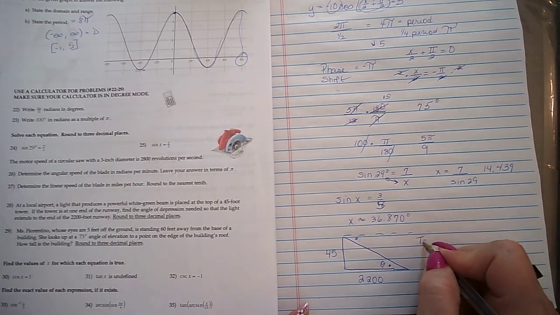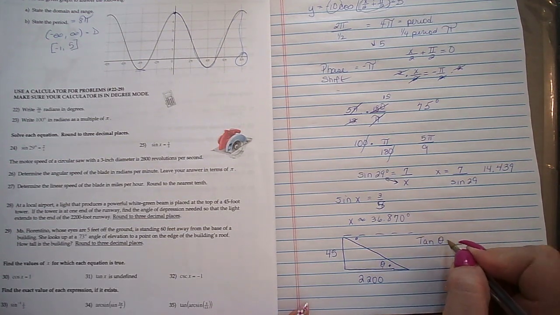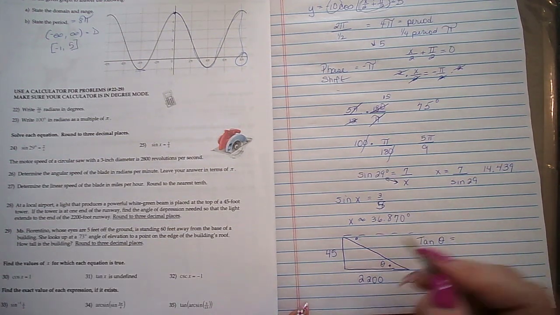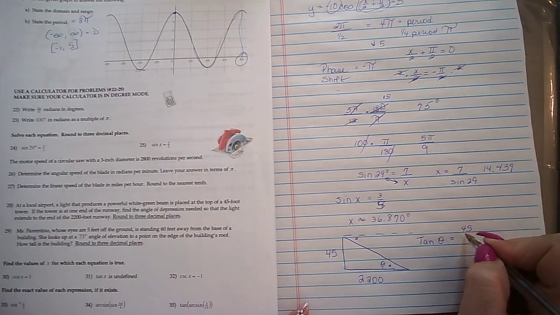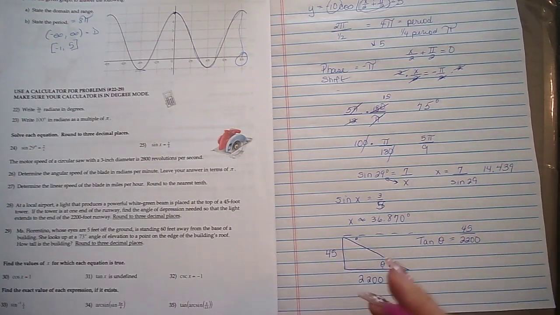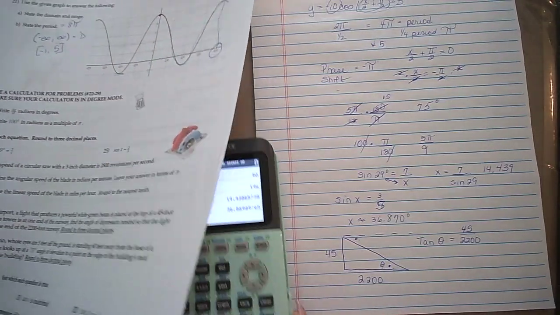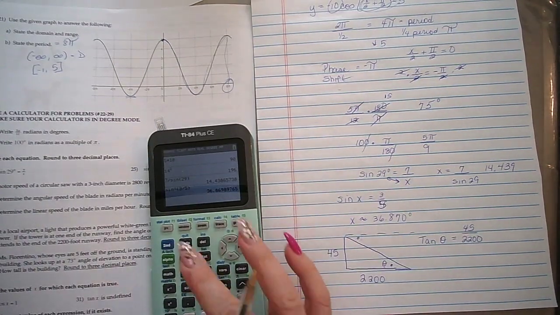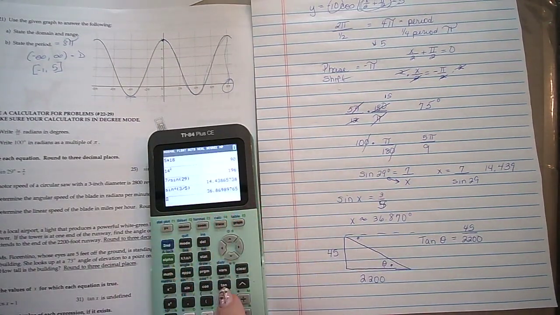So the tangent of that angle is equal to opposite over adjacent. Again, I'm looking for the angle, so it's a second function. So I would hit second tangent of 45 divided by 220.